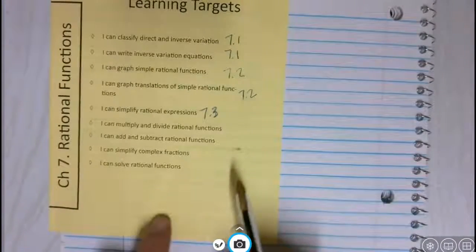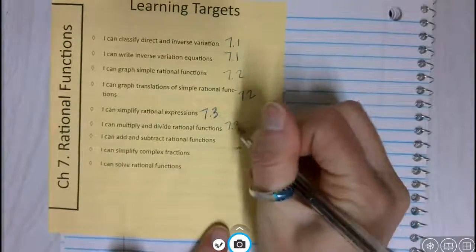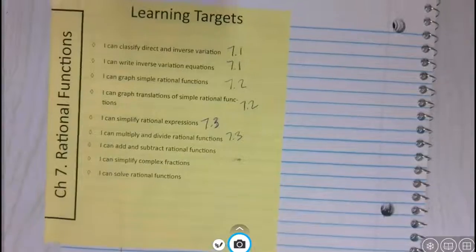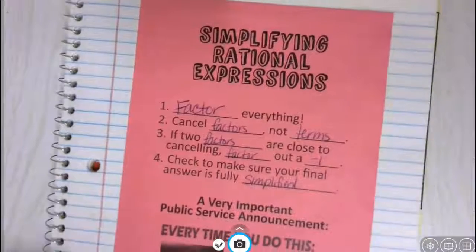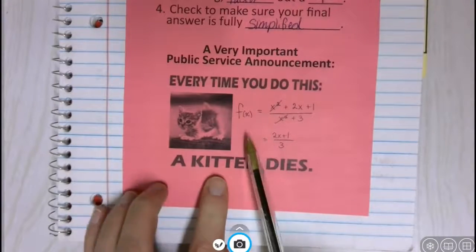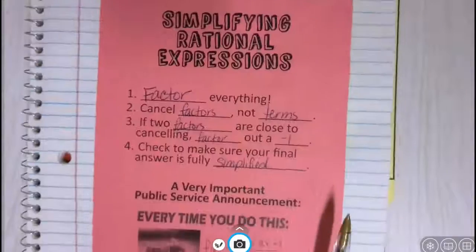And then we're going to look at multiplying and dividing them. Okay? And then we'll get to adding and subtracting in our next lesson. So first we want to look at simplifying these. So you're going to want the handout that says simplifying rational expressions. And one thing you'll notice is we're going to talk a lot about kittens. Don't kill kittens. We'll get there in just a second.